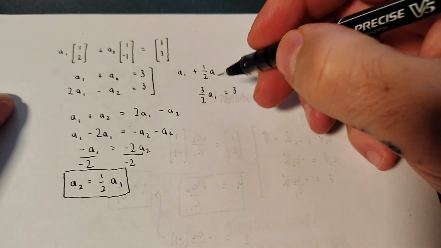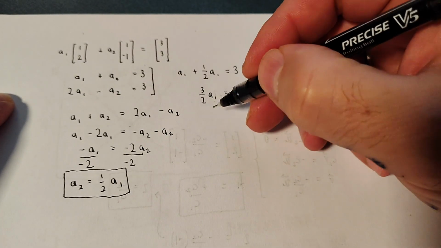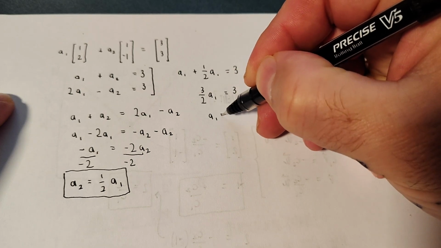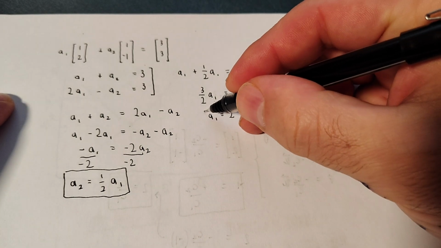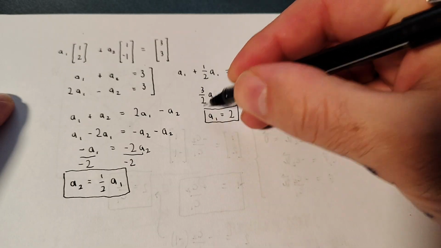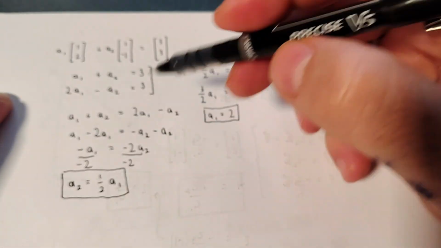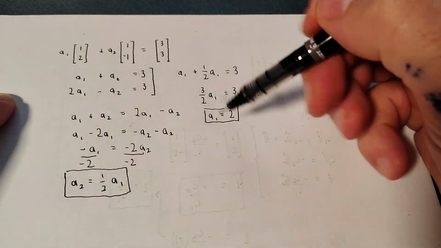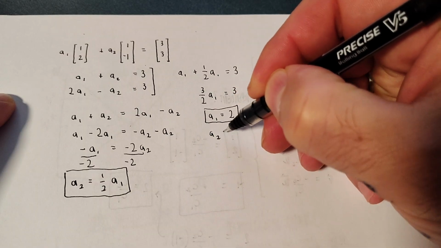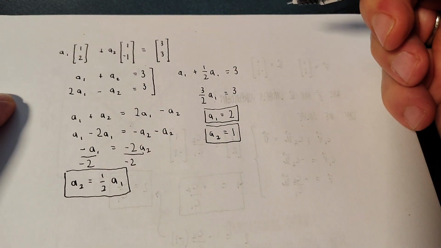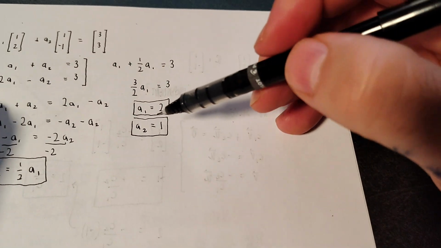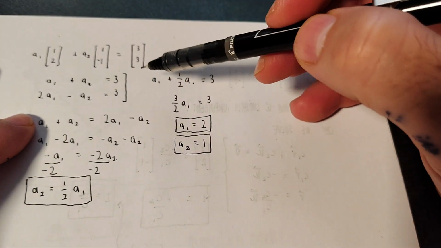Just multiply by the reciprocal, and you get A1 is equal to 2. We substitute that back into here, and we get that A2 is equal to 1. And simple as that.